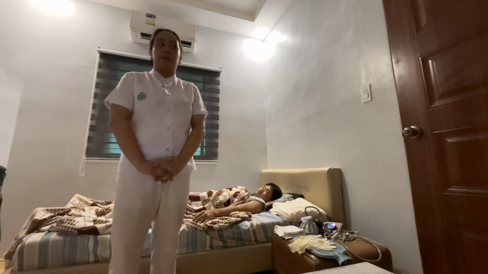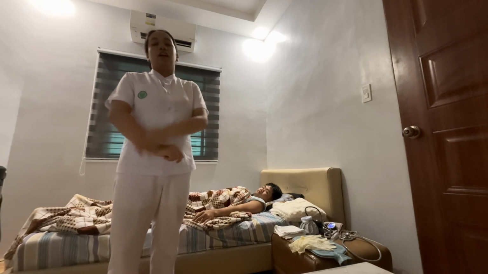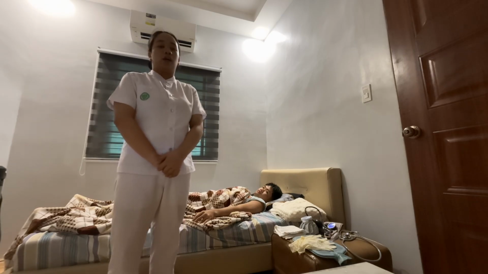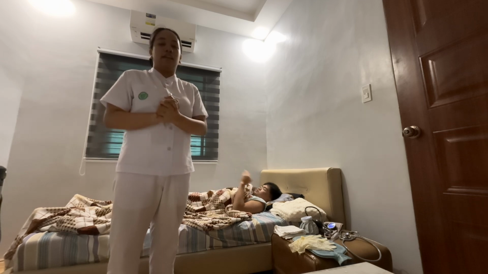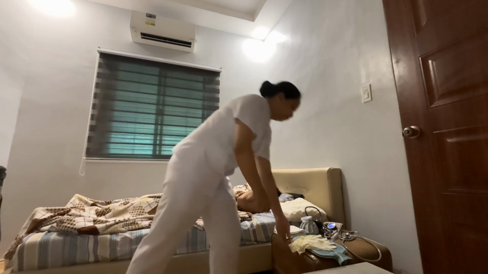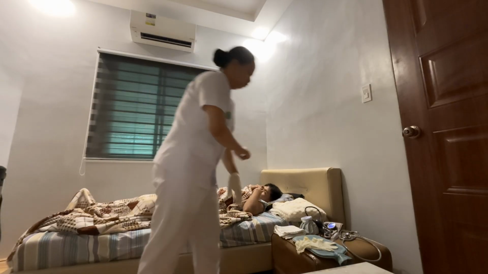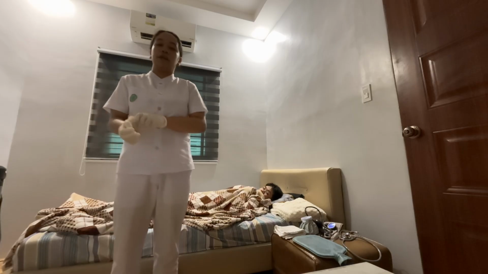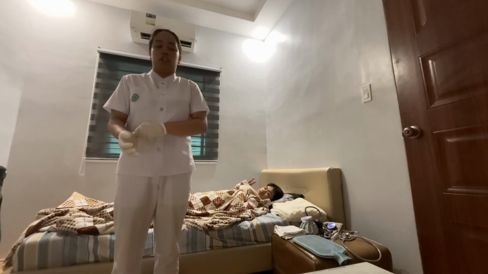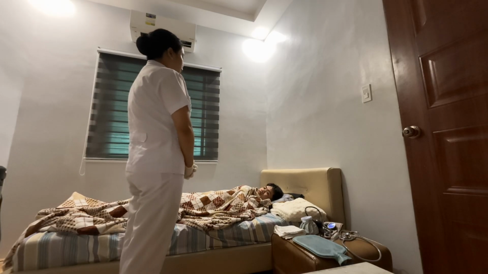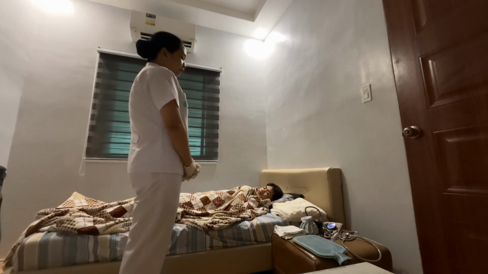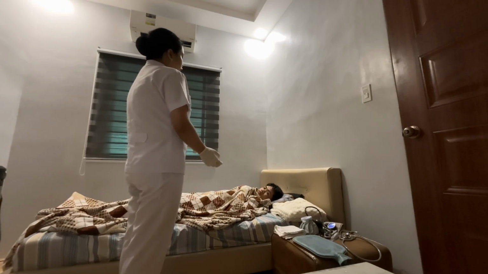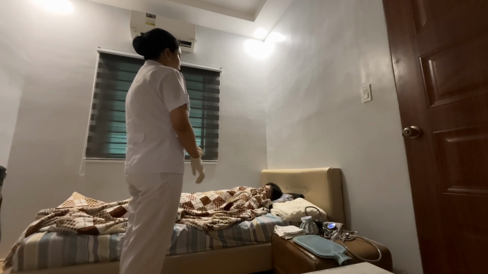After preparing the equipment, I can now provide privacy by closing the curtains. After that, I will now perform hand hygiene and wear gloves. After wearing gloves, I can now explain the procedure to the patient. So, sir, for today's procedure, I will be providing a hot compress to ease your pain in your leg. And if that's okay with you, may I please have your consent?